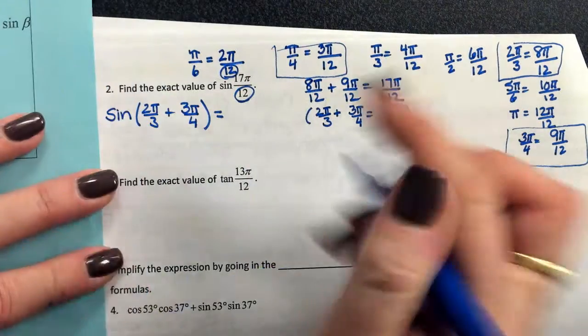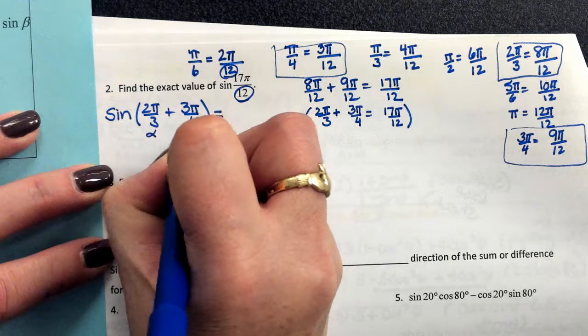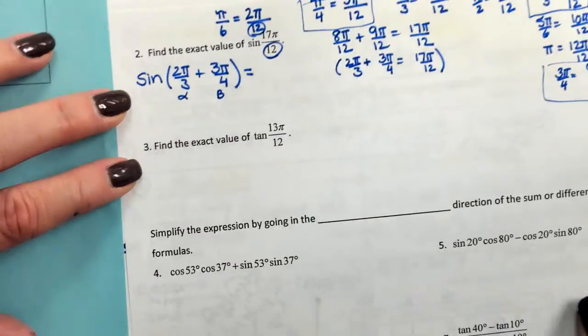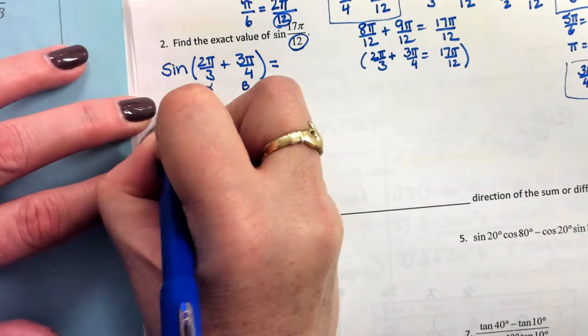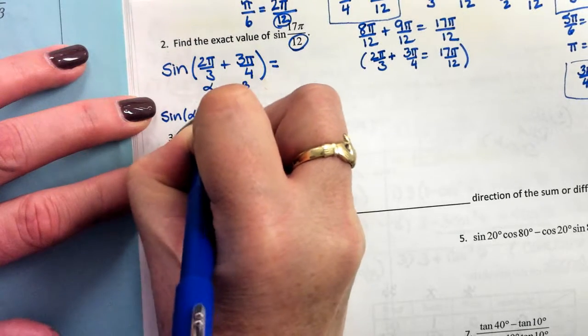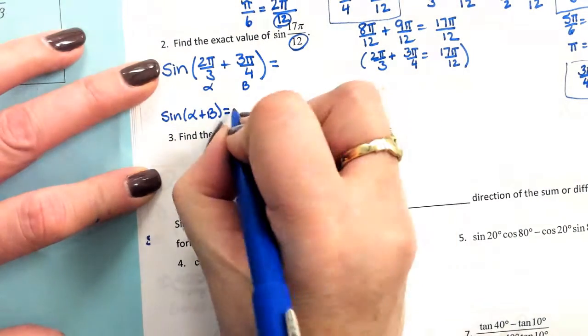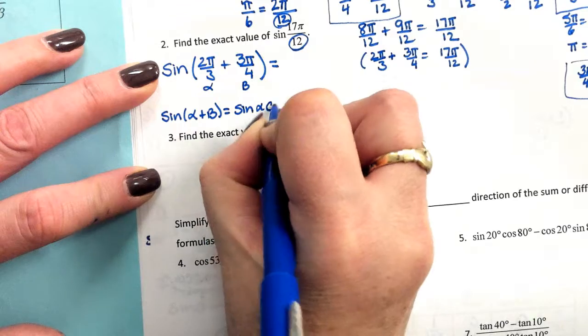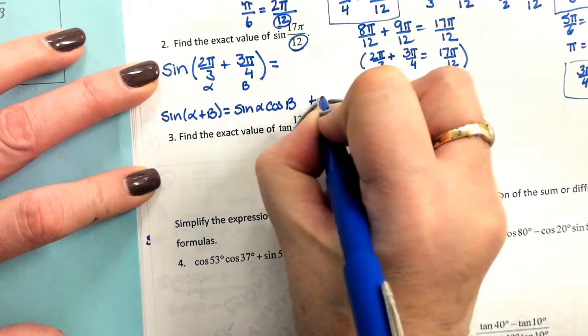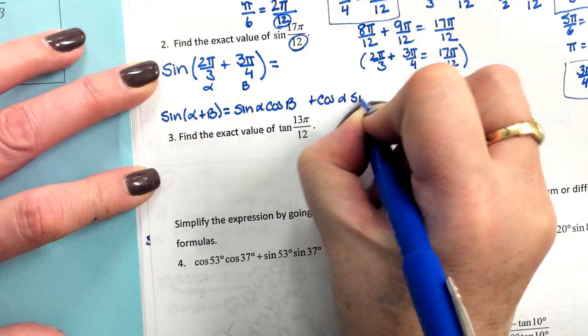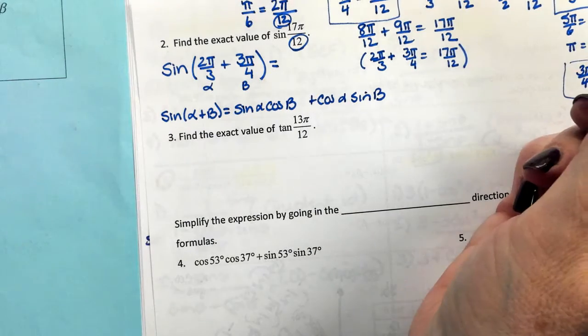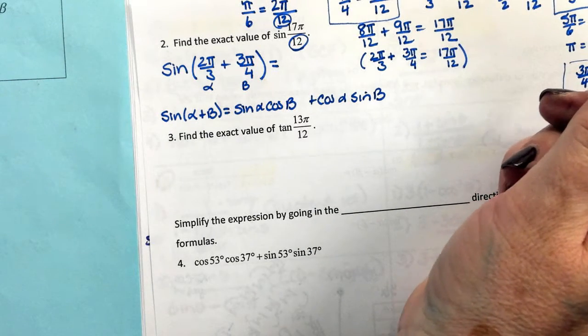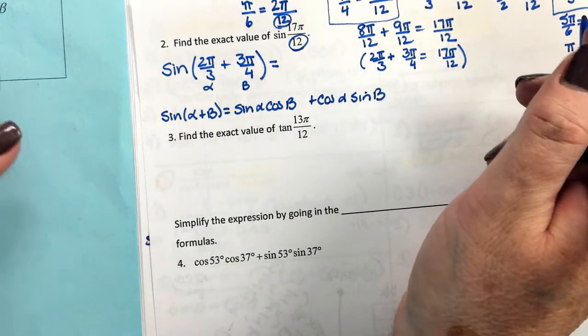So again, this is my alpha, this is my beta. So from my blue sheet, the sine sum formula, and I'm just recopying this directly from my blue sheet: sine alpha cosine beta plus cosine alpha sine beta. Like I said, you don't have to memorize these formulas. You just have to make sure you know how to use them.